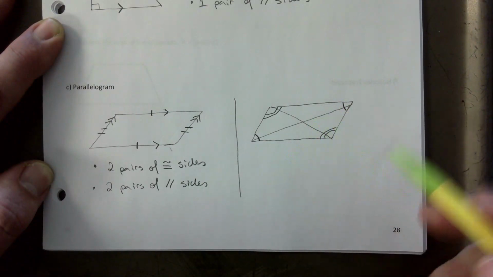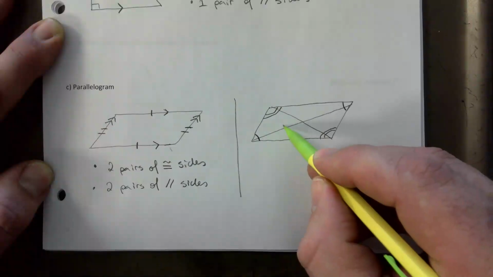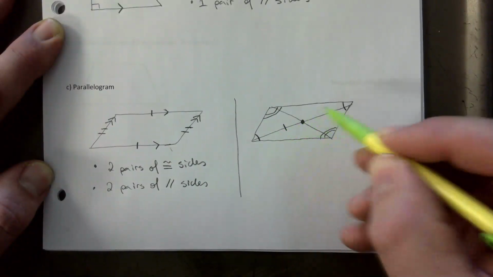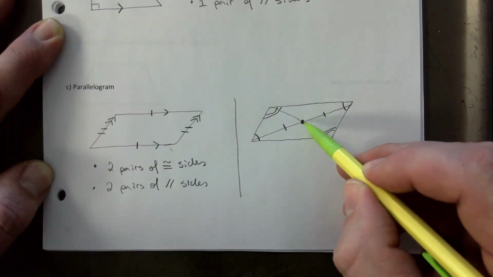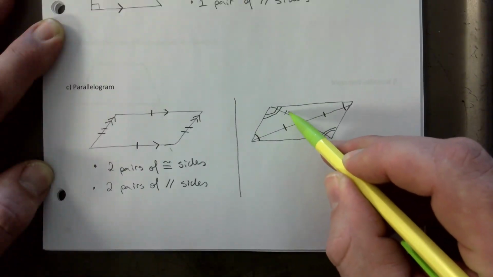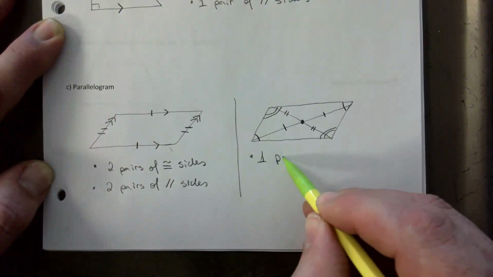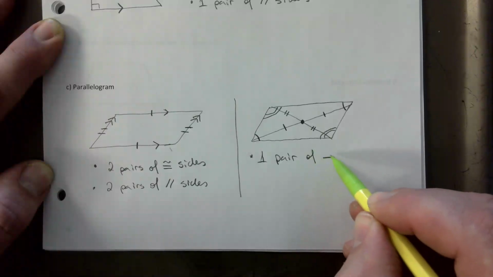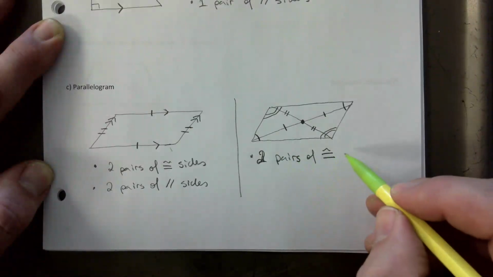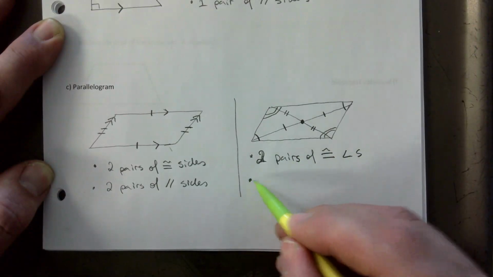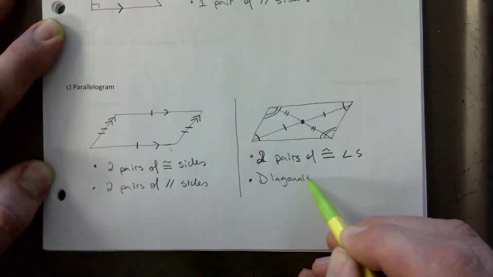There's a long and a short. Just remember that. But they bisect each other. So this stretch to the center is going to be the same. It's not the center necessarily, but to where they meet. And so the other diagonal is also going to be cut. So two pairs of congruent angles and diagonals bisect.